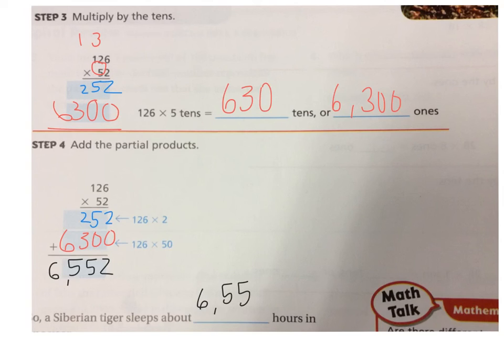6,552. Now, is that a reasonable answer? How do you know that's a reasonable answer? I want you to turn to your table group and tell them, how do you know that's a reasonable answer? So we know our answer is reasonable because 6,552 is in the zone of what our estimate was, which was 5,000. Okay?